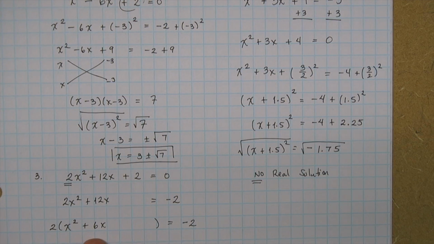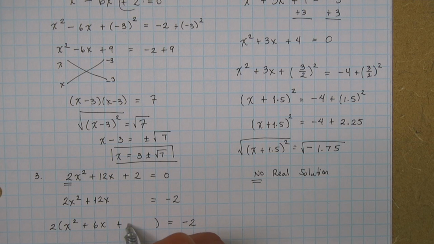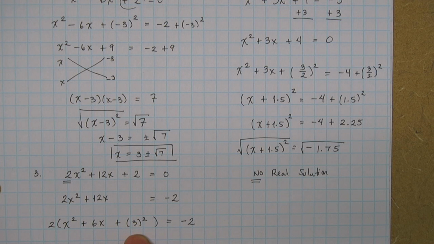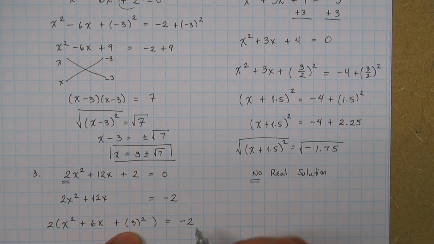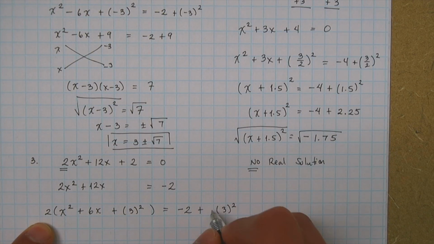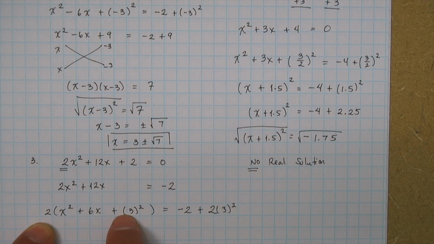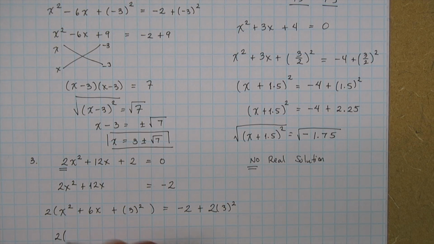Now I can complete the square. Half of 6 is going to give me a positive 3. Square it. But remember, whatever you do on one side, you have to do on the other. So I have to add 3 squared. But be careful. You see here the 2 is multiplying everything that's inside here. So I have to do 2 times the quantity 3 squared right here. Now I can factor it, and I'll just do it quickly. This becomes x plus 3. Over here I get negative 2.